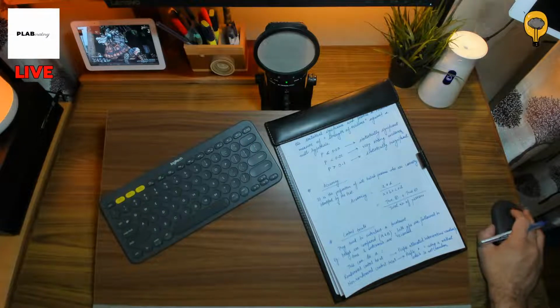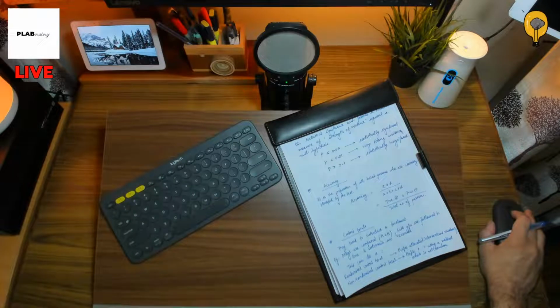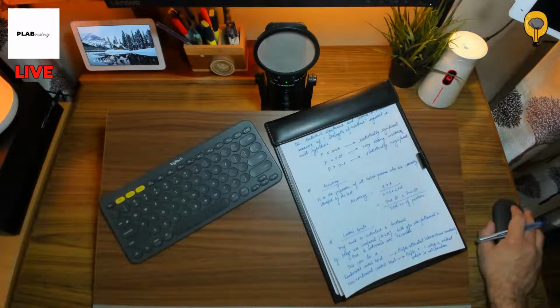Let me just calculate it. So here what we have to see is that true positive cases are 170. Now we have to divide it by true positive plus false positive. Out of 200, 170 were confirmed to be malignant, so the other 30 were actually non-malignant but tested positive.